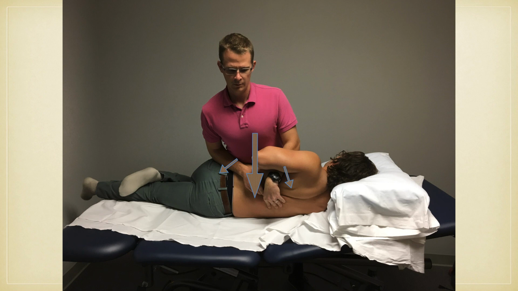So to perform this initial manipulation, it's a timing emphasis between both of my forearms maintaining the position of his trunk and pelvis, and my body dropping down into the patient to perform this manipulation. So it's a lot of different parts all together, but the main emphasis is a dropping down into the patient while you're holding that localization with your fingers and forearms.